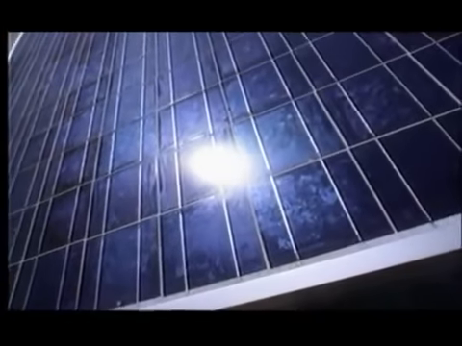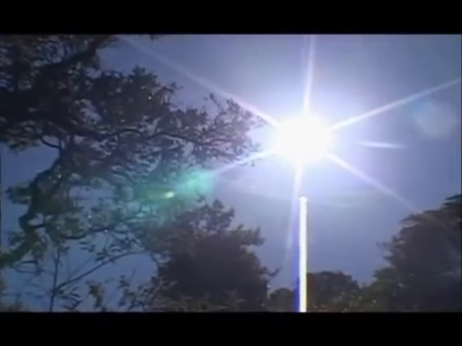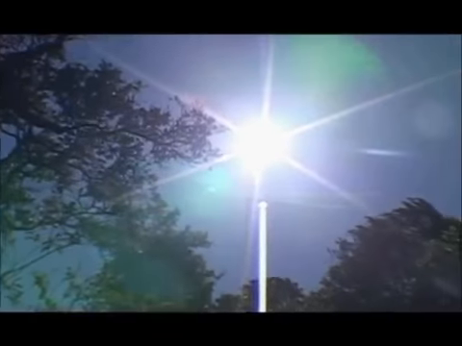Conventional solar power uses that energy to heat water. The solar cells we will be discussing here convert that energy directly into electrical energy. It doesn't have to be a hot day. All we need is light.